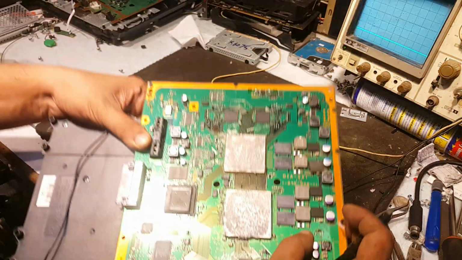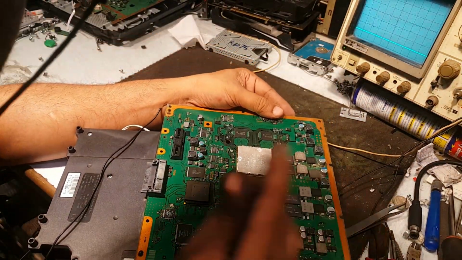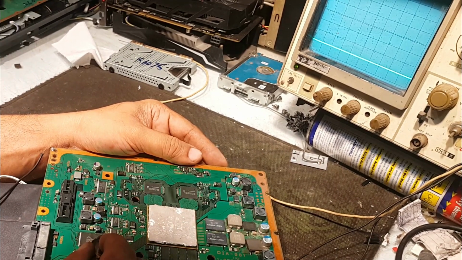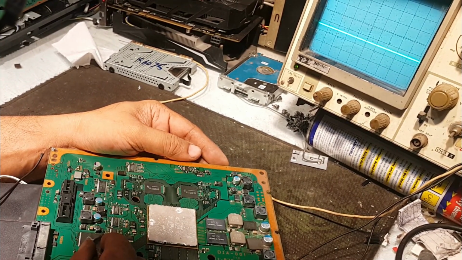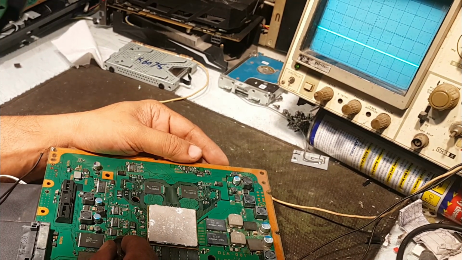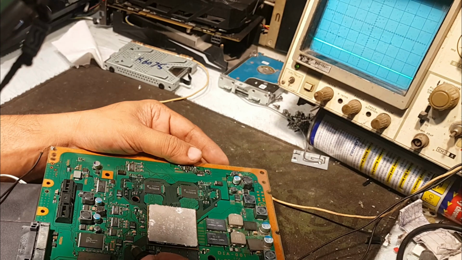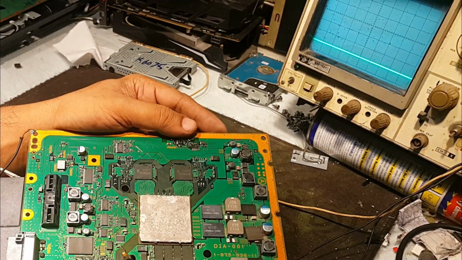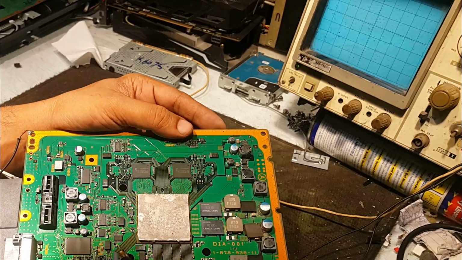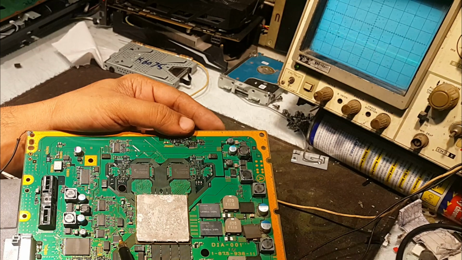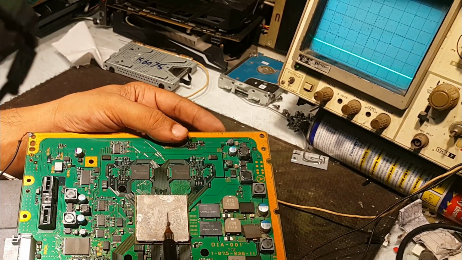So here I will check for the input 1.8 volt. Yes, it is, and here is the 1.2 volts. Fine. And this is the input voltage for this DC to DC converter, 1.8 volt, and here I will get 1.5 volts. Yeah, it is fine.